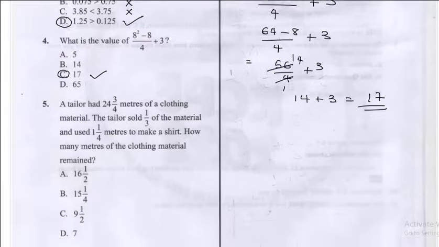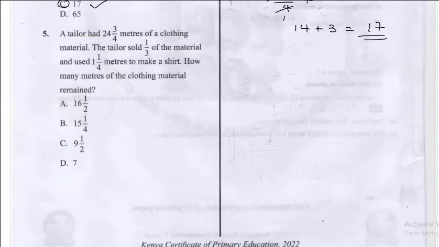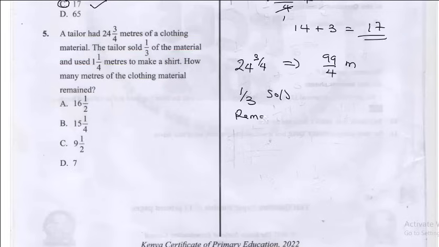So the next question, question 5, says, a teller had 3 3/4 meters of a clothing material. The teller sold 1/3 of the material and used 1 1/4 to make a shirt. How many meters of the clothing material remain? Now the first thing I want you to understand is he had a total of 3 3/4, and if you convert this to an improper fraction, that will be 15/4 meters. Now notice he sold 1/3. So we need to find the remaining. The remaining is going to be 1 minus 1/3, and that will give us 2/3 remaining.